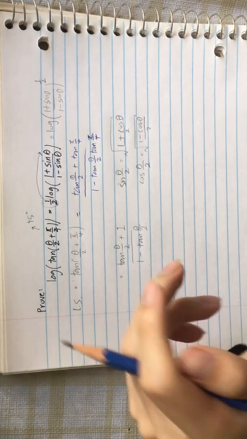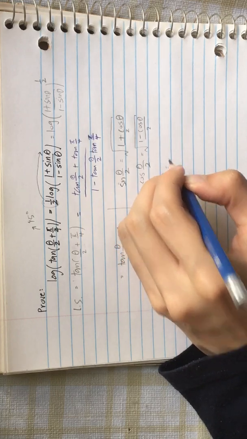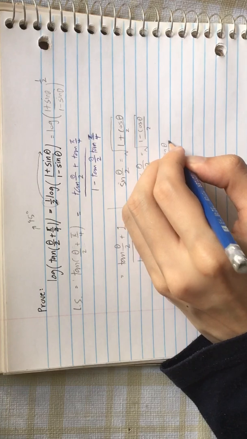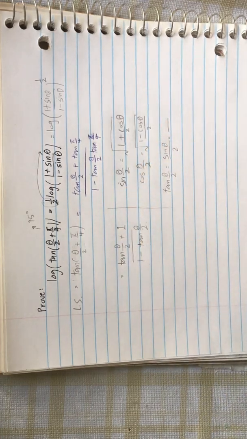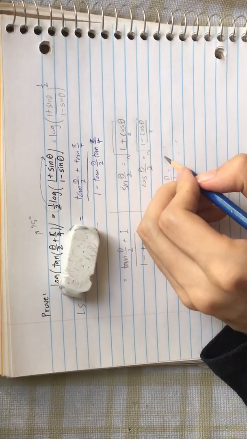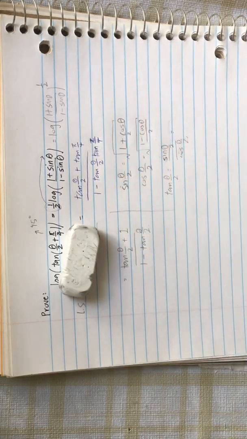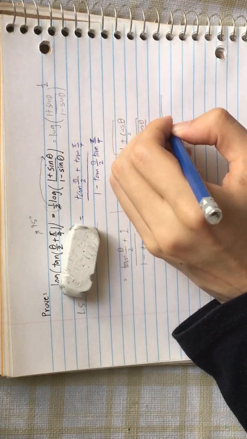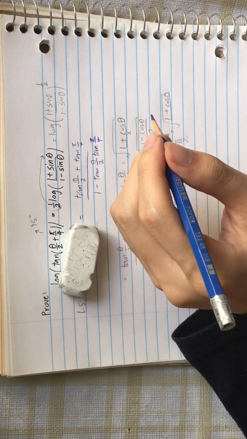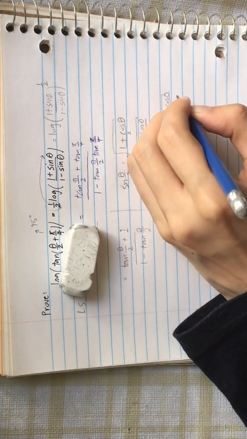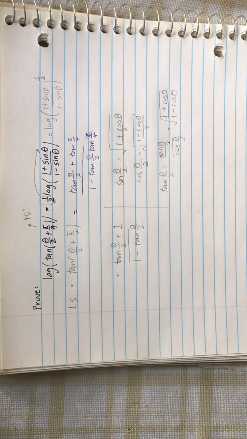And so to find tangent of theta over 2, I'm just going to put a line. We're just going to go ahead and divide. So we have sine of theta over 2 over cosine of theta over 2, and that is equal to the square root of 1 plus cosine over 1 minus cosine.